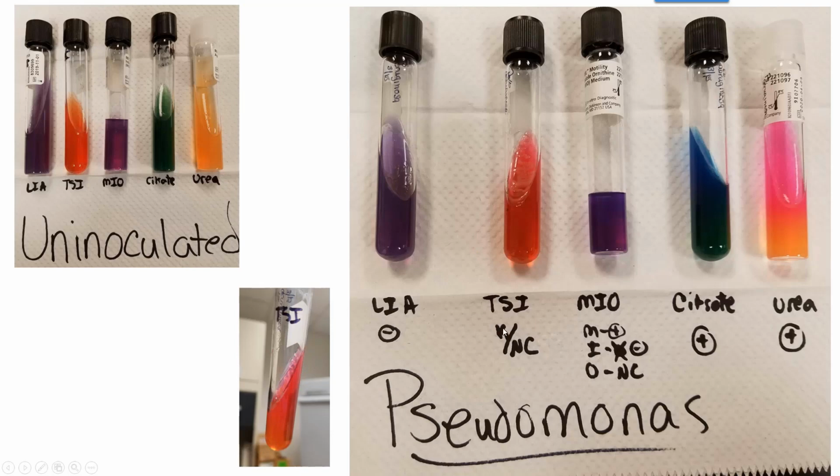Because it's that strictly aerobic bacteria, you don't see cloudiness around the stab mark because there's no oxygen down in there, but we do see a complete covering and growth. It's hard to take a picture of that across the whole surface. It's indole negative. It would not show the cherry red ring. Ornithine, although it's purple, it doesn't do anything because it's a strictly aerobic bacteria.